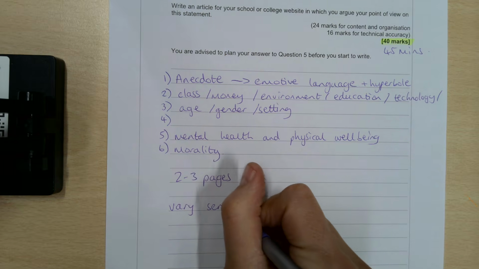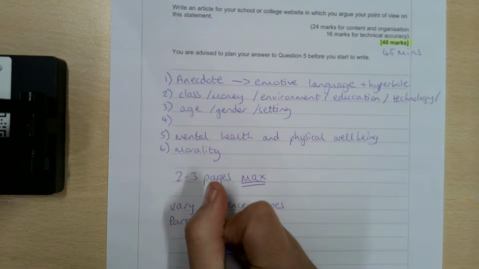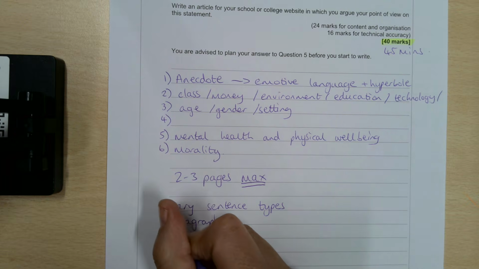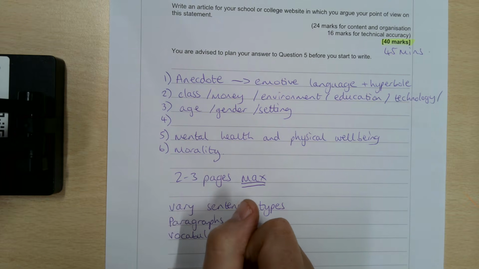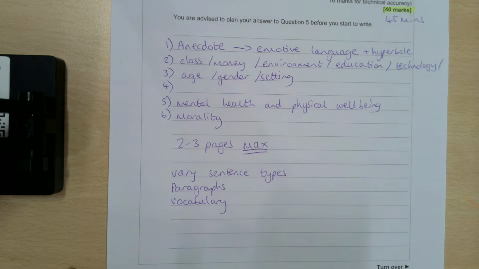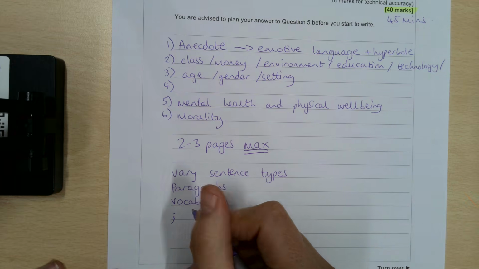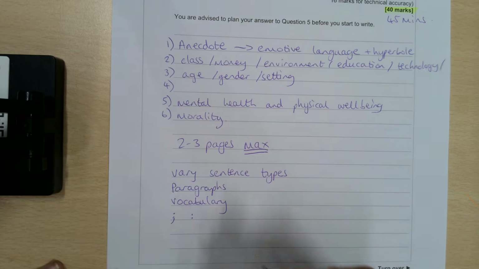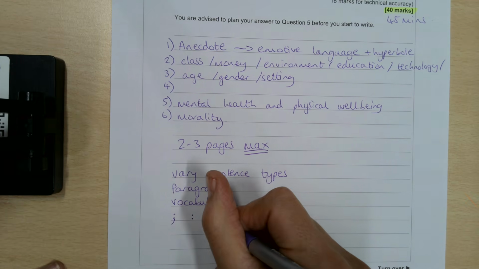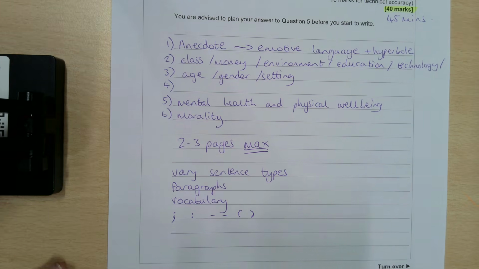Don't forget various sentence types. Use paragraphs. Think about your vocabulary and trying to use ambitious vocabulary where possible. And then also, don't forget about your punctuation. Trying to get a semicolon in there. And some of you are going to want to be thinking about colons, dashes around your embedded clause, brackets around your embedded clause as well.